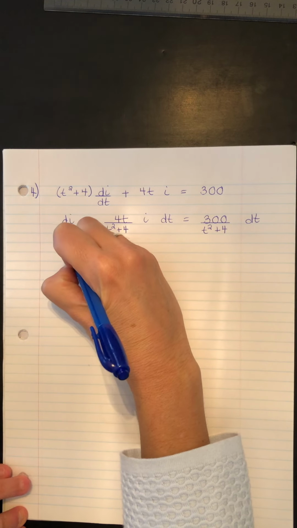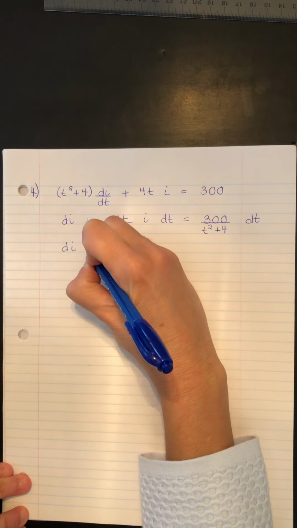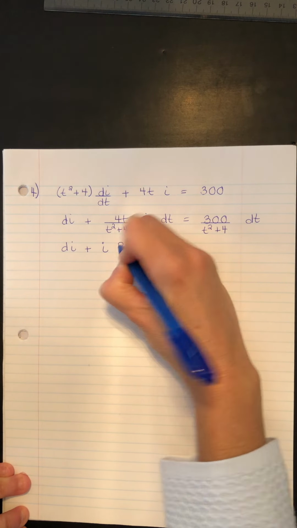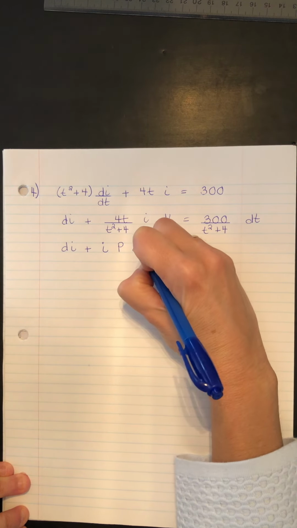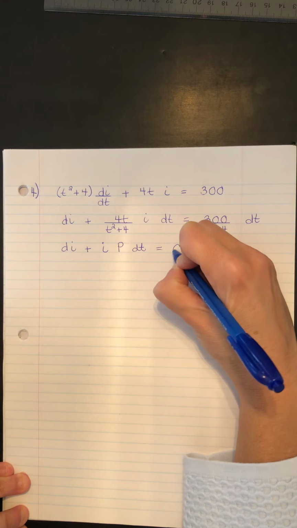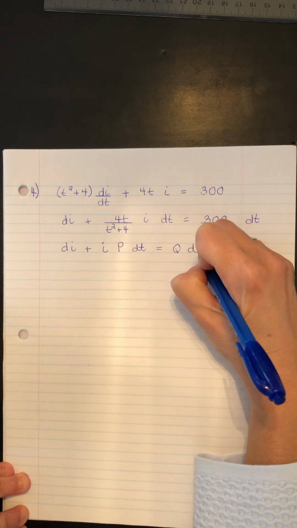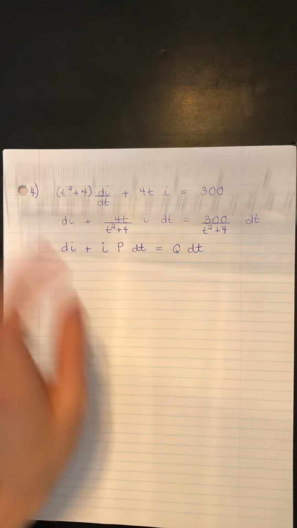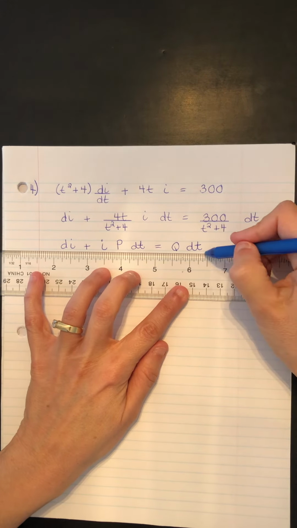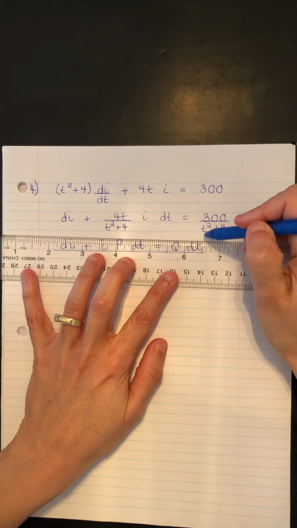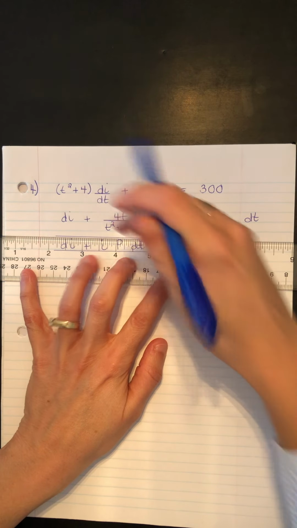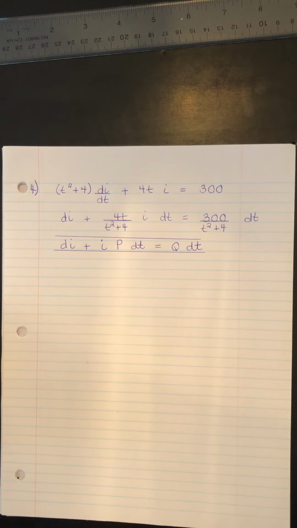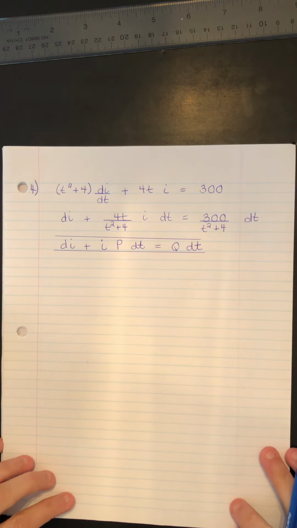So di plus I times P dt is Q dt. Okay, so this guy is the general formula once we've changed y to I and x to t.